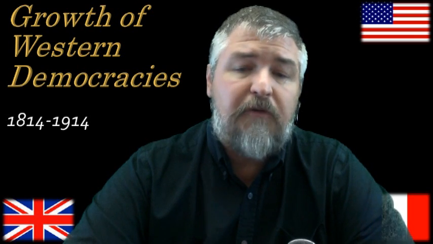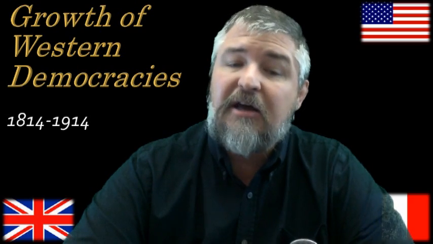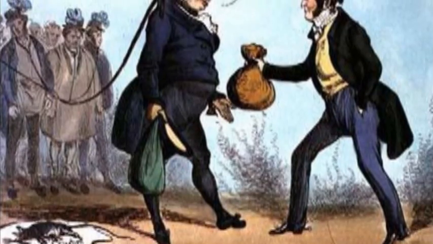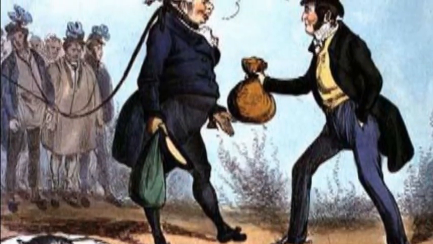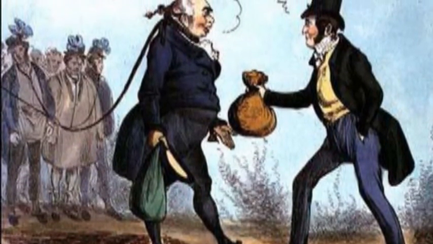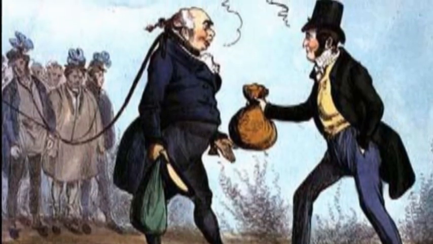During the Industrial Revolution, many people moved to cities, but rotten boroughs, or rural areas that no longer had a large population, still had representation in Parliament. Meanwhile, many new industrial centers did not have representation in Parliament, despite their large population base.